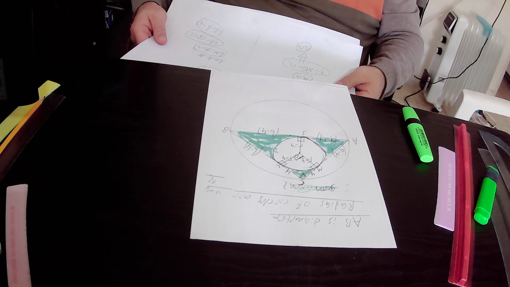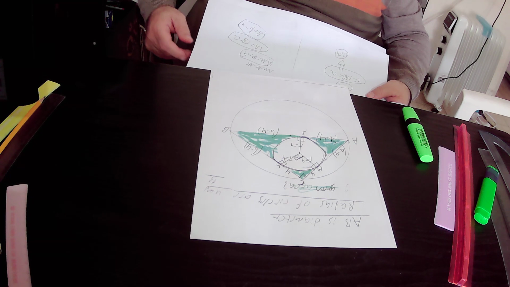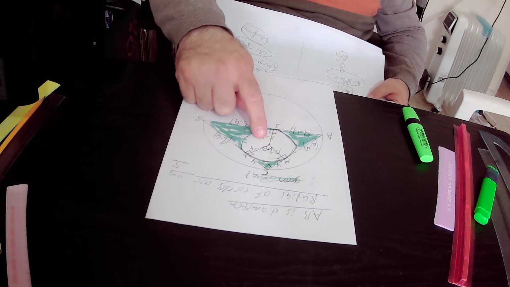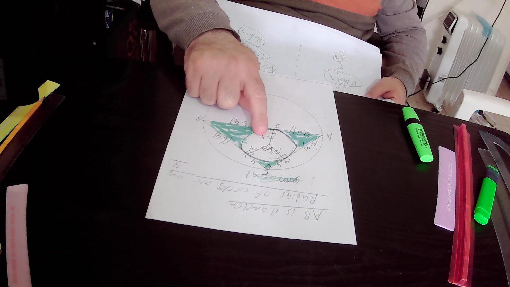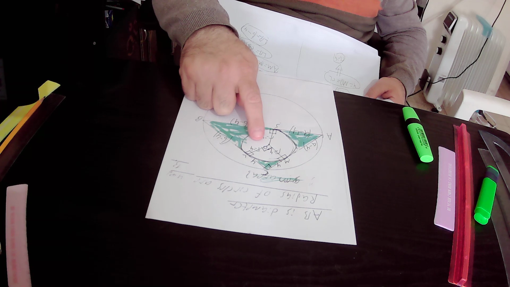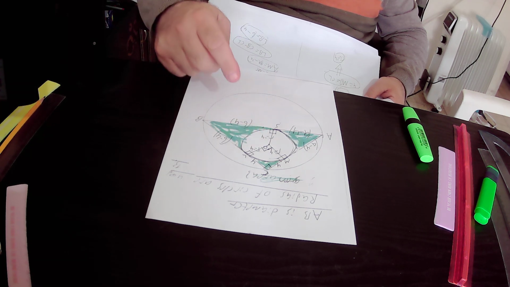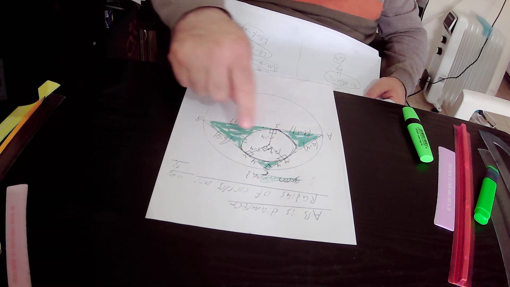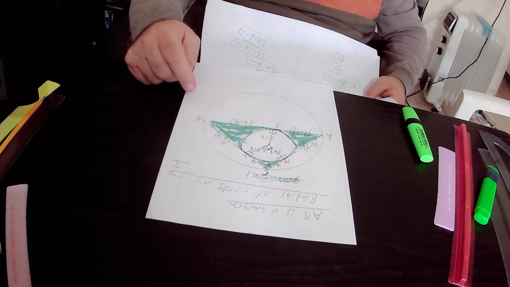So first of all, we define the center of the small circle as point O. Then we join points O and L together by a straight line. L is the point of tangency of tangent BC with this small circle.